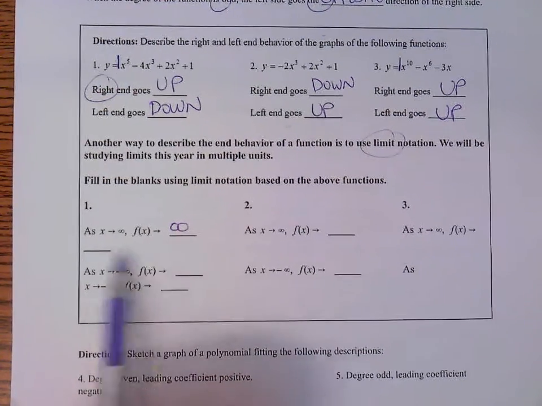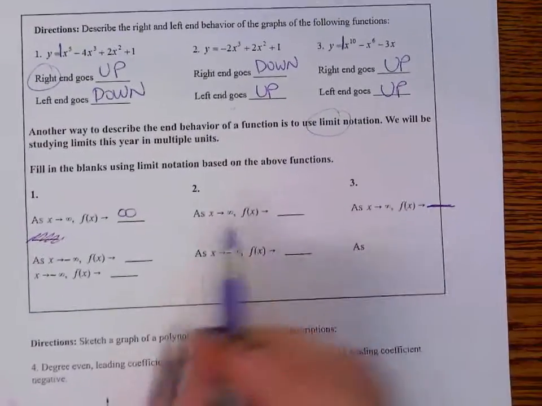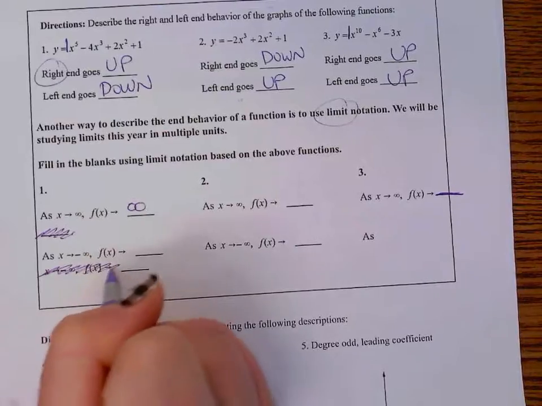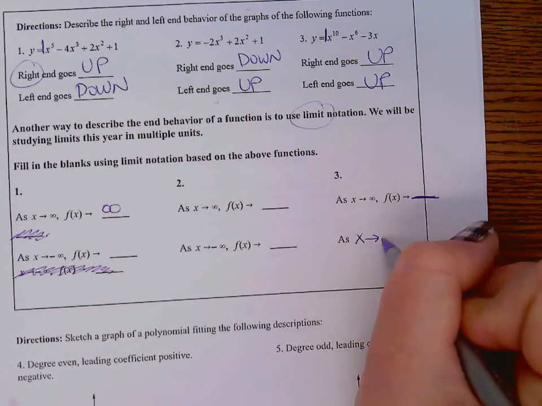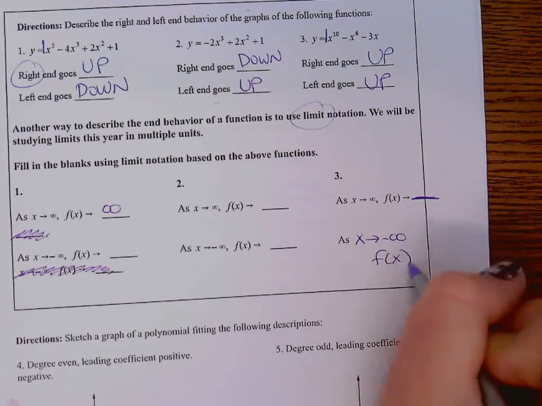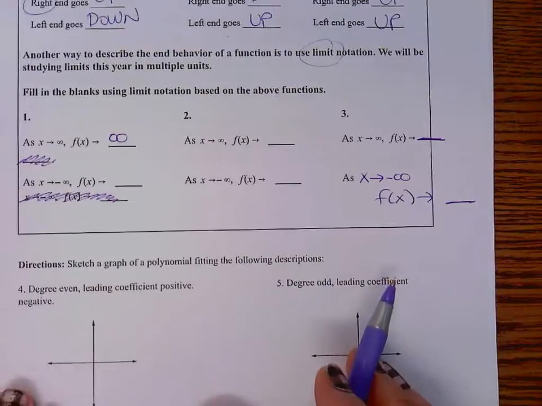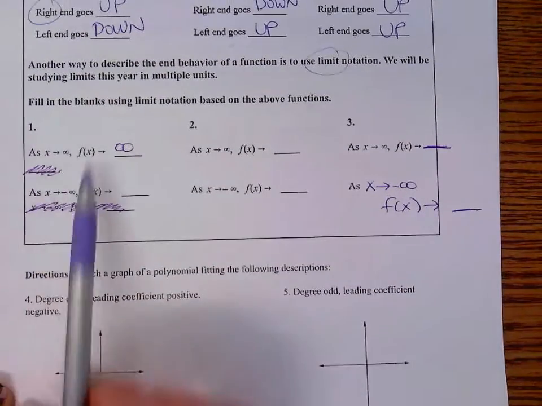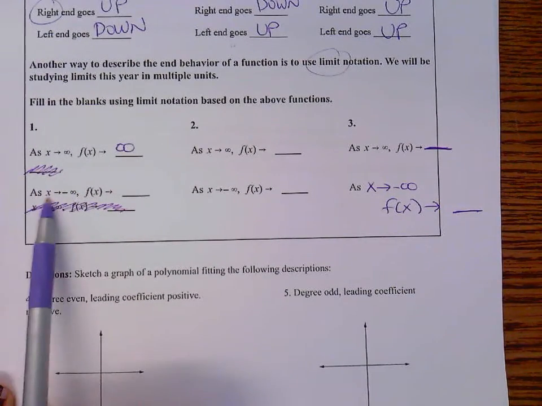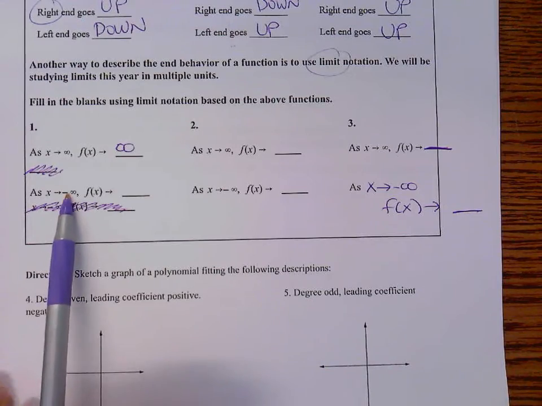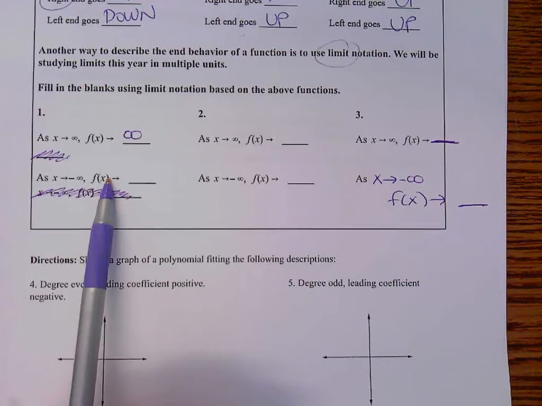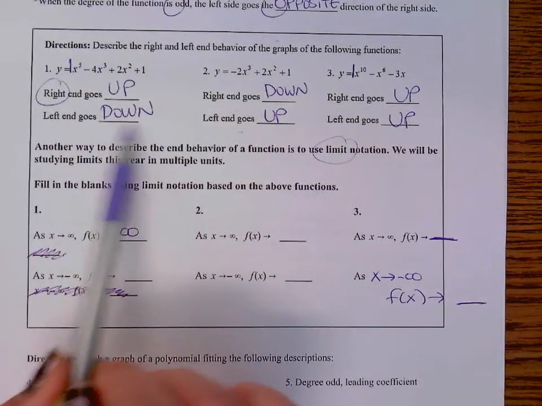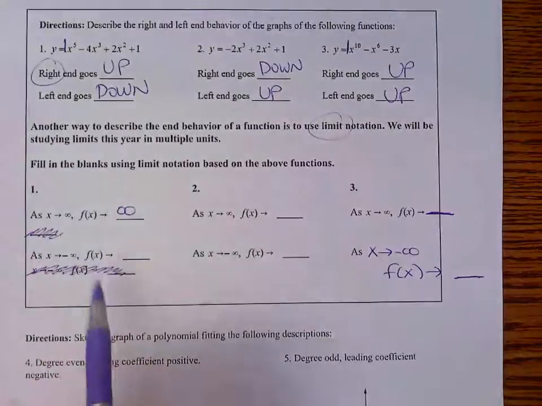As x goes to negative infinity, f of x goes to where? So when I'm still talking about number one, as x goes to negative infinity, that's the left side of the graph, right? x is shooting off to the left. What's my function doing? Based on this rule, our y values are going down. So they're going towards negative infinity.